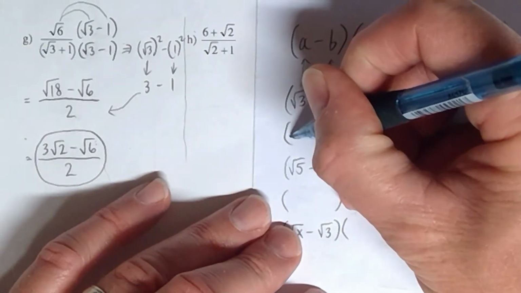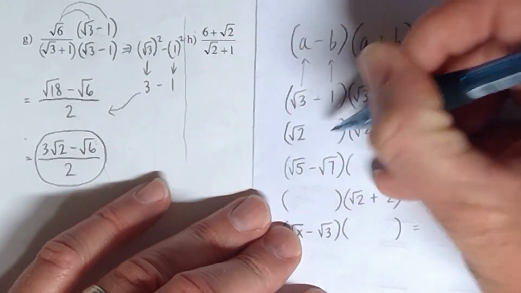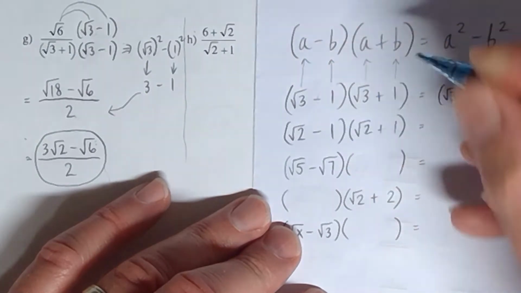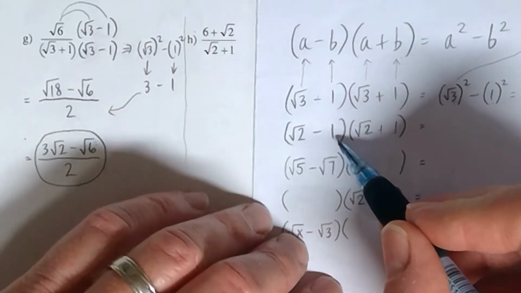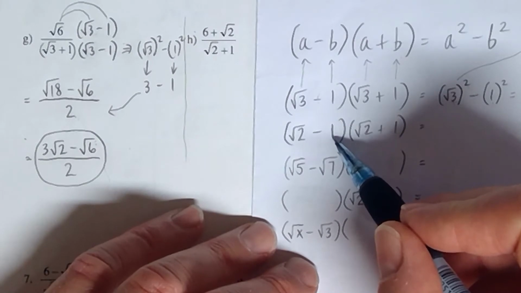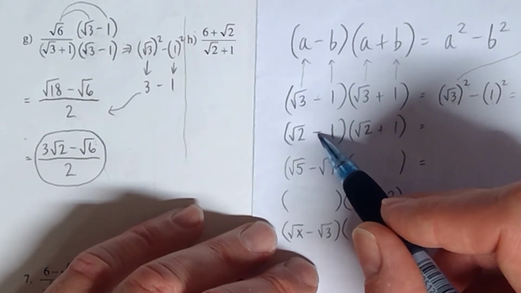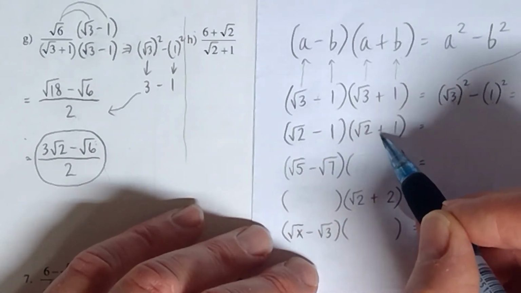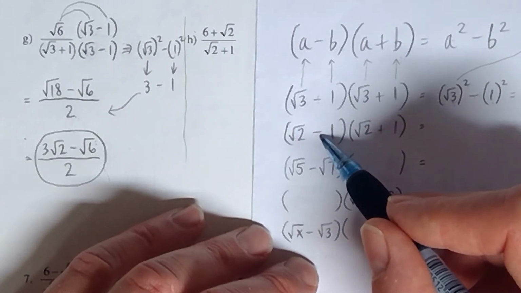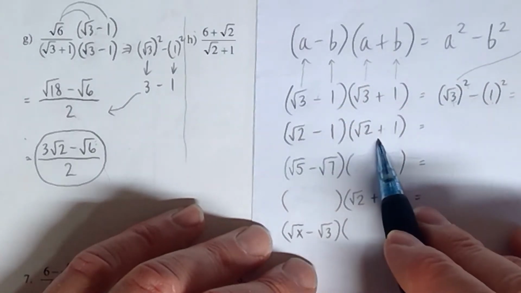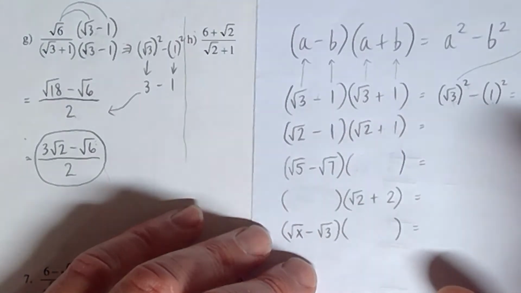That means it's the same two terms, but you change the sign of what's in front of the second term there. So the plus becomes a minus over here. And then you multiply these two things together. What do we get?